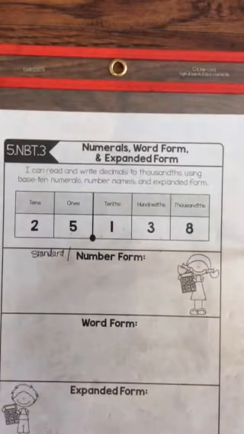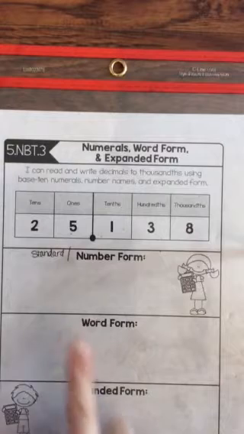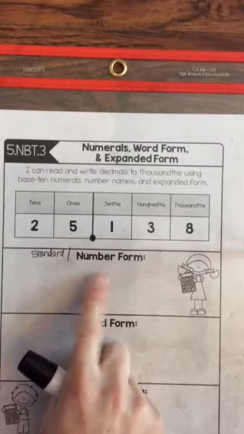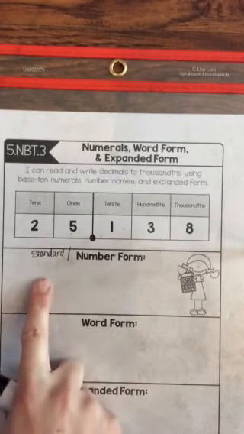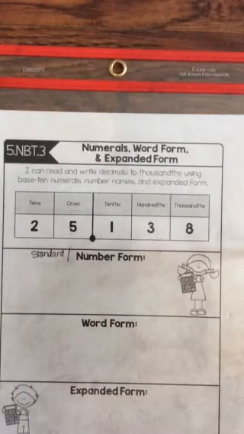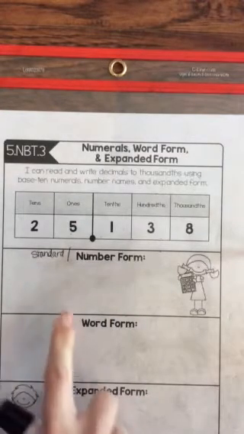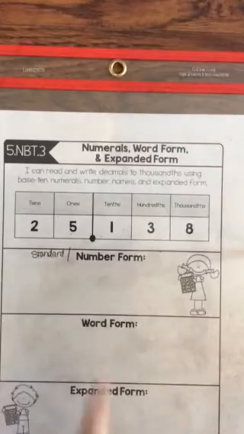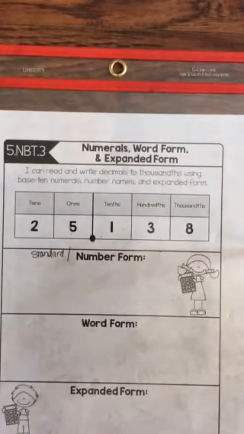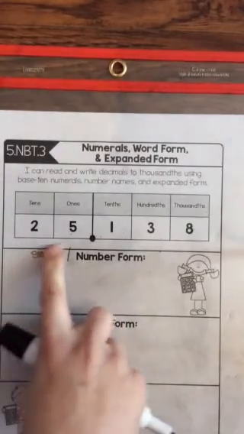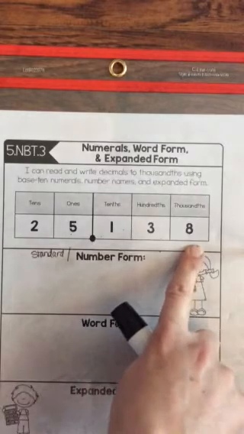So today we're going to talk about standard form, word form, and expanded form. And you'll notice that this also says number form. So standard form and number form are synonyms for each other, and that's just a way to tell us that it's the short way, the normal way that we see numbers. So we're going to use this number up here as our example.